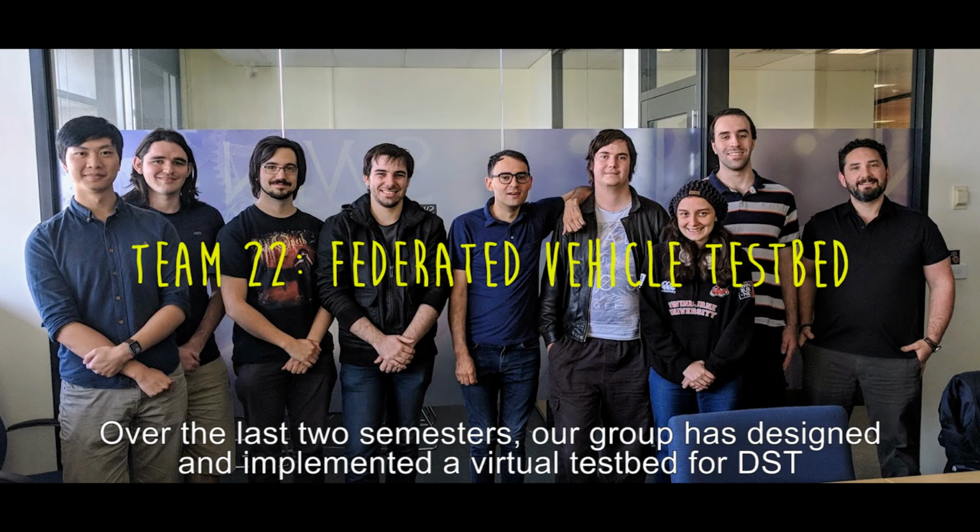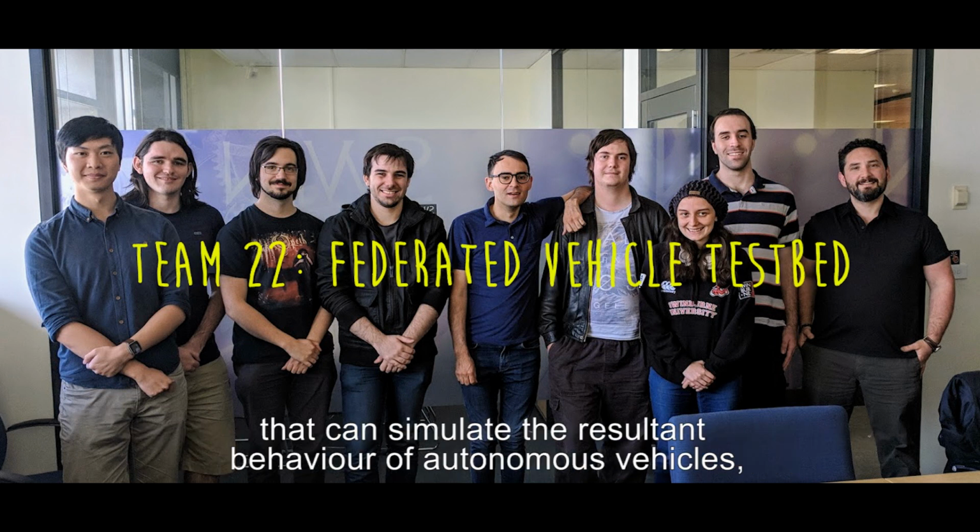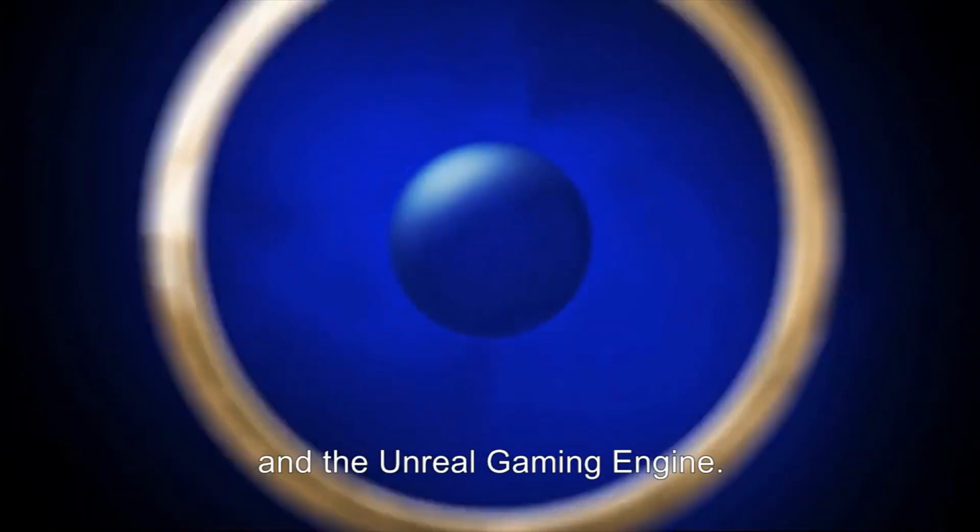Over the last 2 semesters, our group has designed and implemented a virtual testbed for DST that can simulate the resultant behaviour of autonomous vehicles using ROS and the Unreal Gaming Engine.